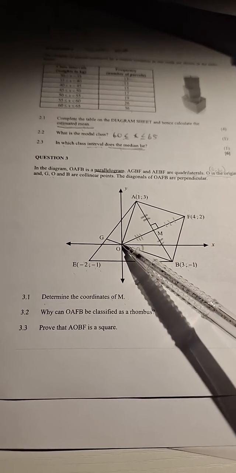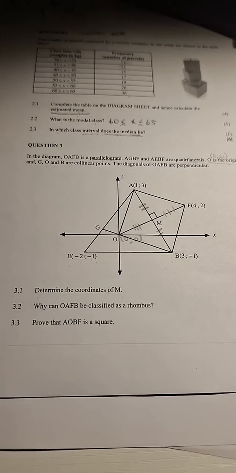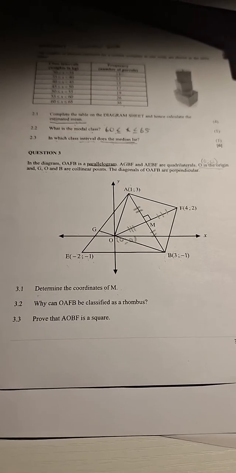Remember, I told you this is O, the origin. I can use O and F. I should get the same answer either way. Okay, Tseho in the comment section is saying the coordinates are 2 and 1. All right, 2 and 1.